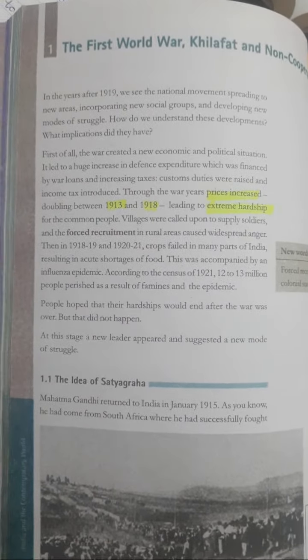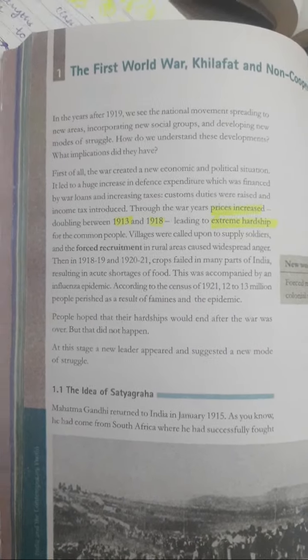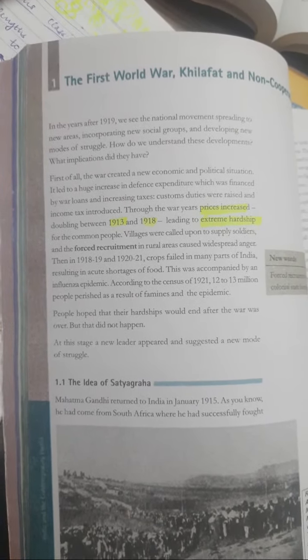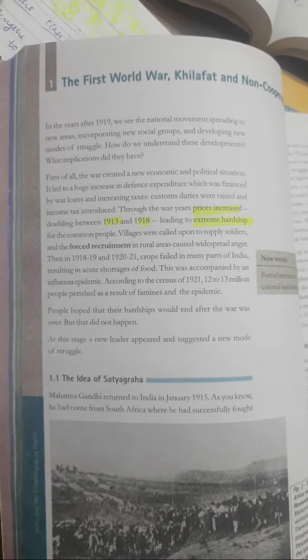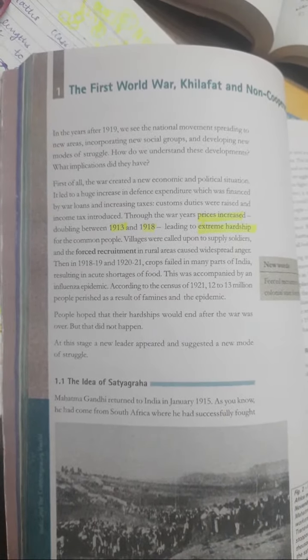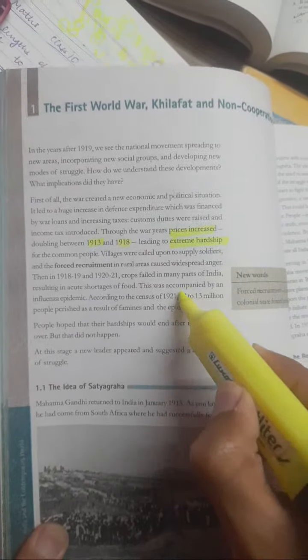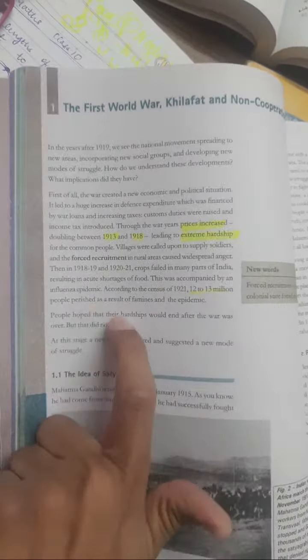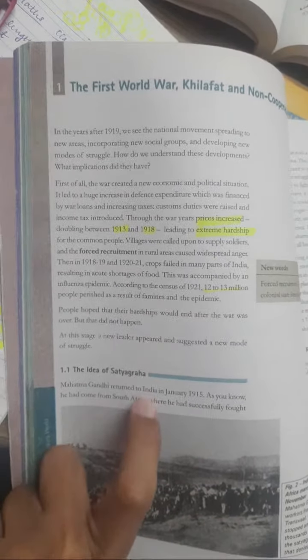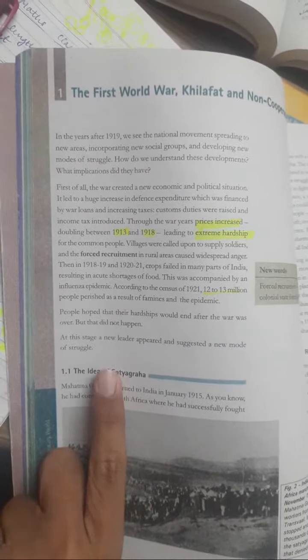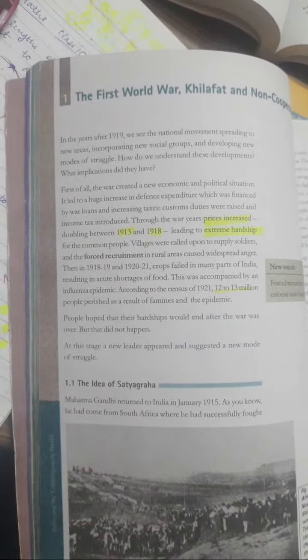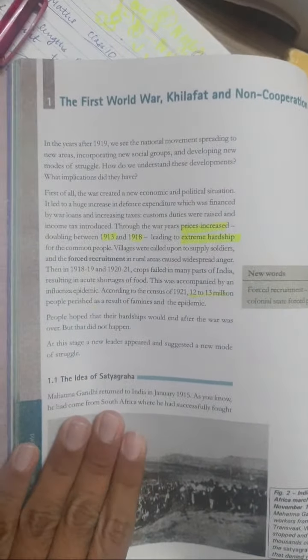Because of the failure of crops, what happened? There was an acute shortage of food. If the crops fail, if your cultivation isn't proper, then you will have a shortage of food. This was accompanied by an influenza epidemic. Influenza is flu. According to the census, 12 to 13 million people, this data should be clear to you, perished, meaning died, as a result of famines and epidemic, because of the problem of food as well as disease. Okay, so this is one of the questions that can be asked: how did the First World War create a new economic and political situation?